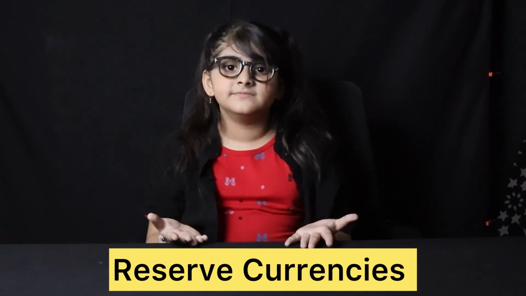Let me ask you one thing. Why do these symbols matter? If you don't know, I'll tell you. Because these currencies help people know which money is being talked about. And if you see a price like $10, you know it's in dollars. And if you see this, you will know it's 10 yen. The currencies that we covered today are the strongest and most trusted ones. And they're also called reserve currencies.